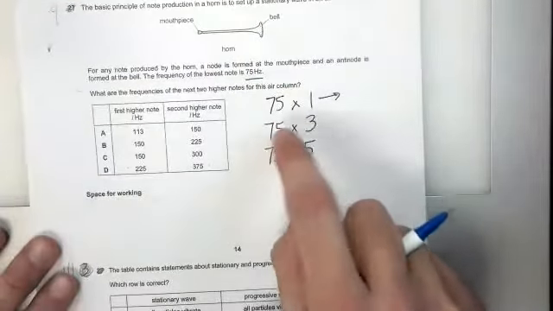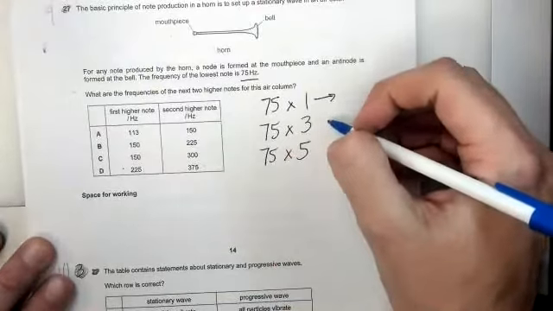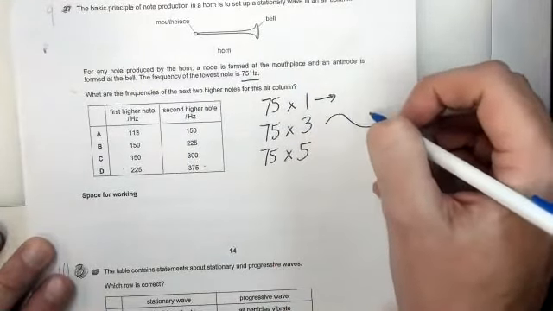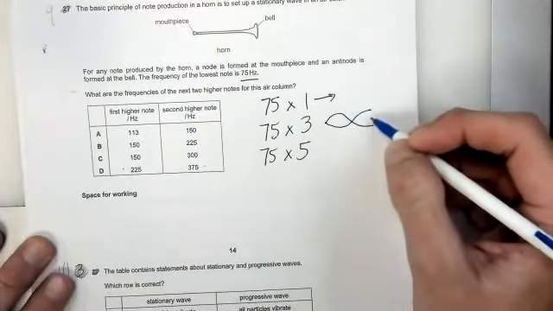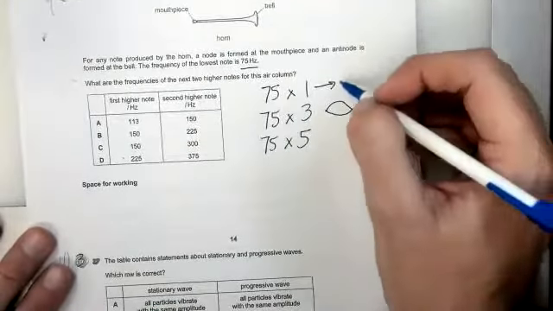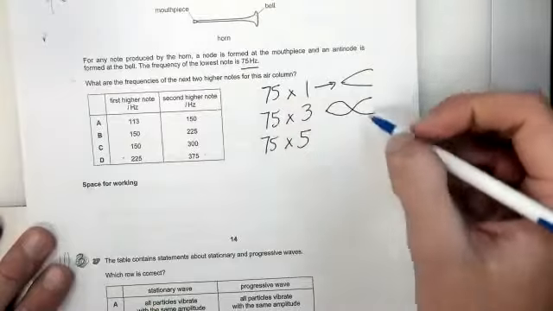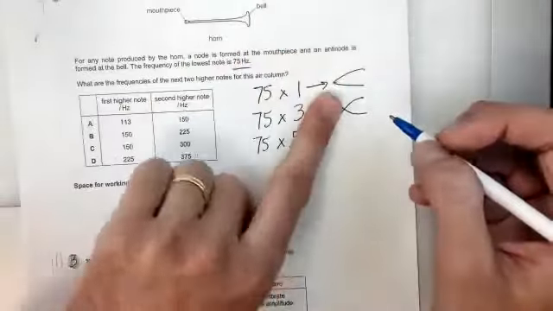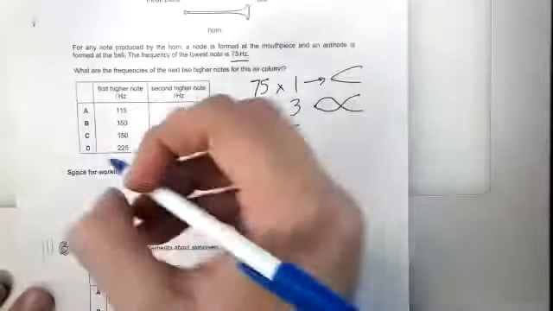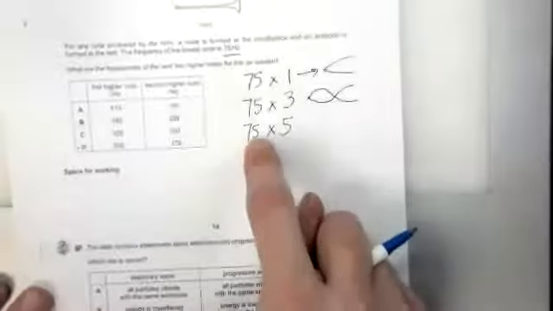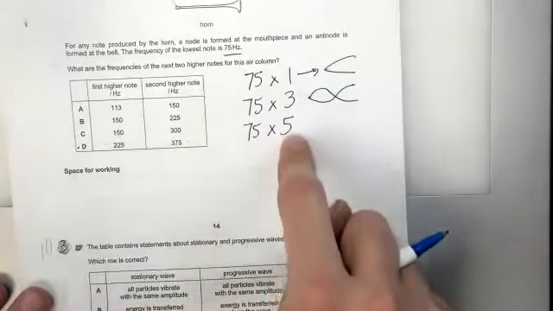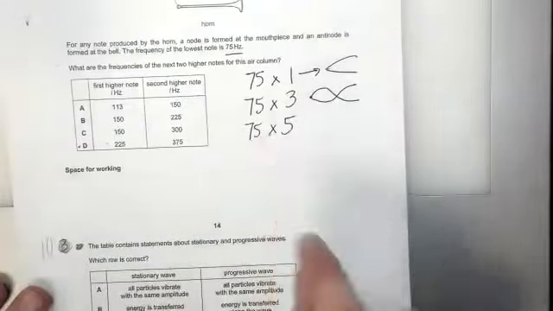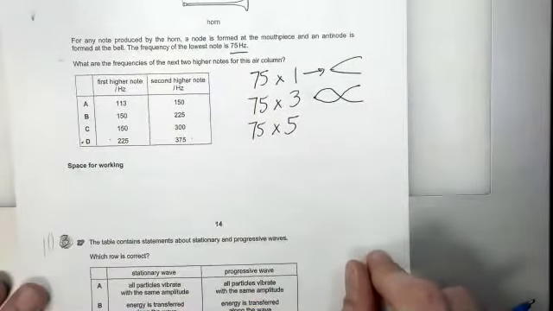The next one would be 75 times 3. And again, it's because we get 3/4 of a wavelength, right? That's 3/4 of a wave where there's a node and an antinode as the next harmonic. Remember, the first harmonic looks like that. It's just this piece of it. And so we would get to the answer D by just multiplying 75 by 3 to get 225 for the first higher note. And then the second higher note would be that next odd integer multiple of the fundamental frequency.